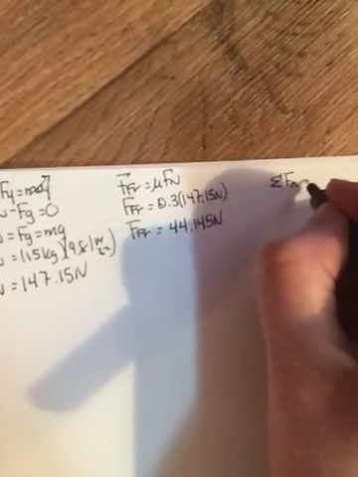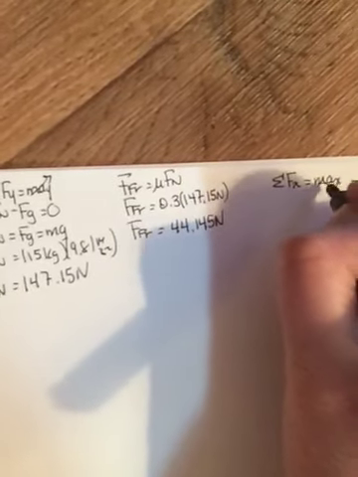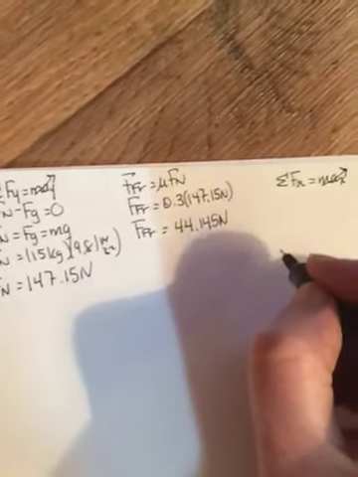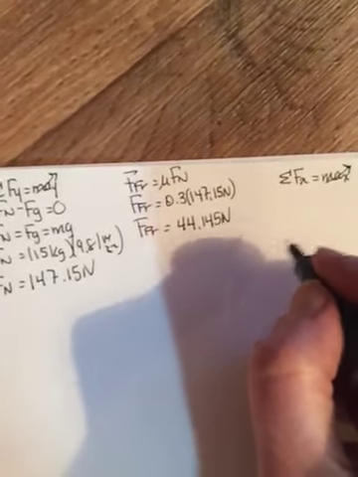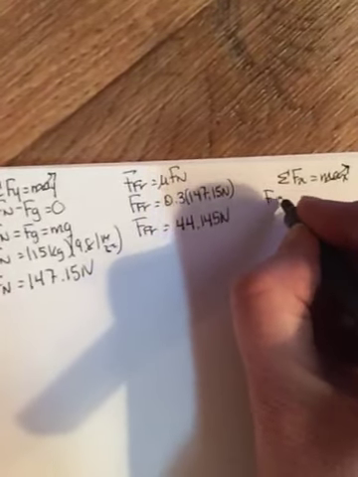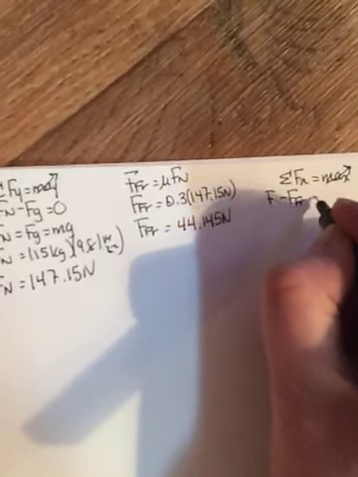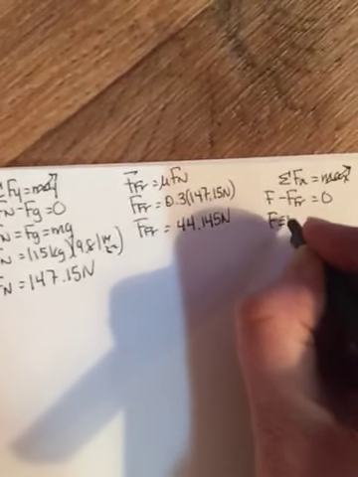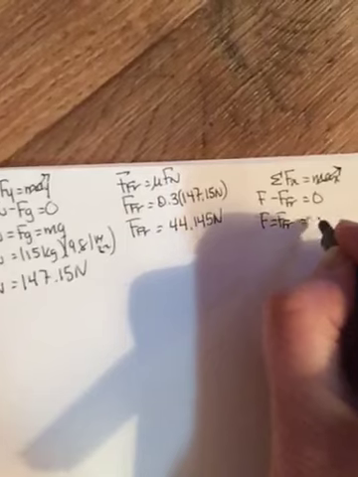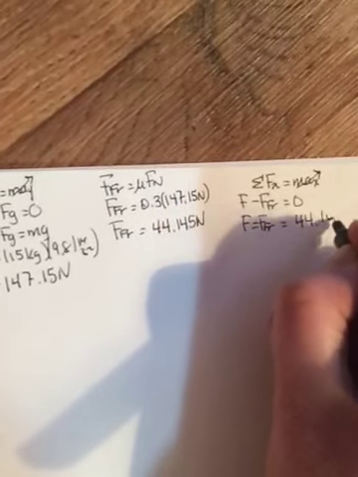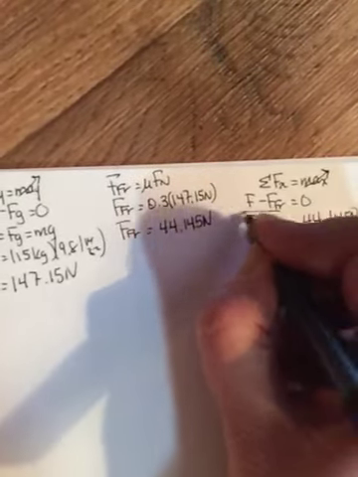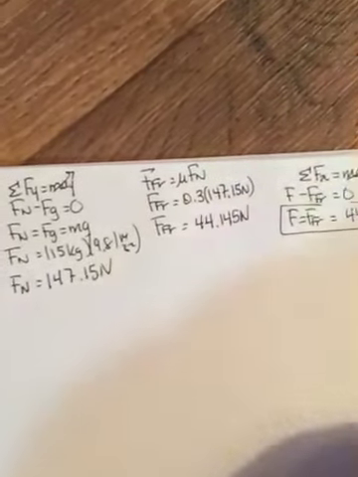And now we go to the x direction. Sum of the forces in the x direction equals m a_x, but it says uniform velocity. So it'll be F minus friction equals 0. So F equals friction equals 44.145 newtons. Your answer to number 1.